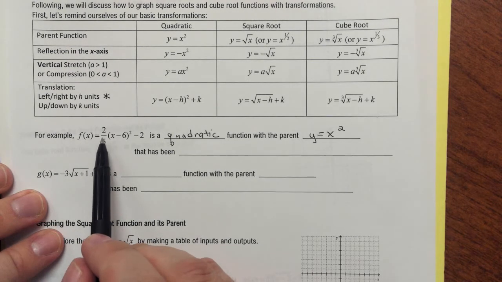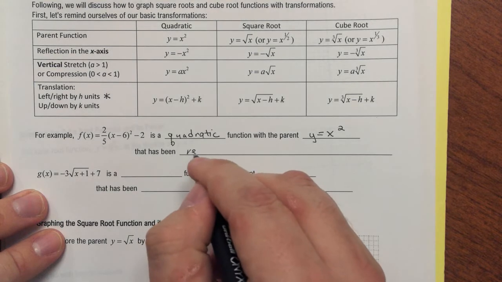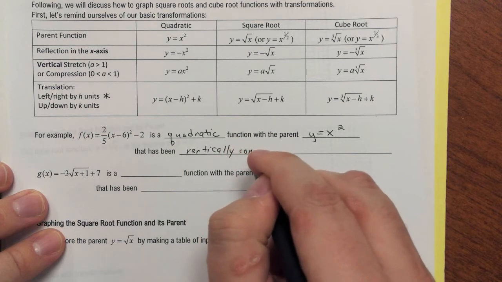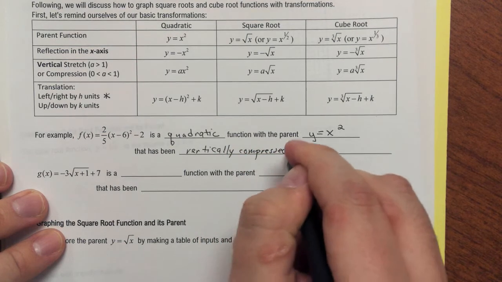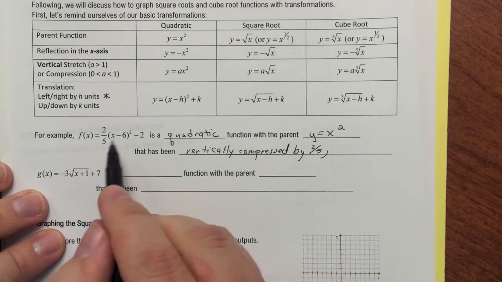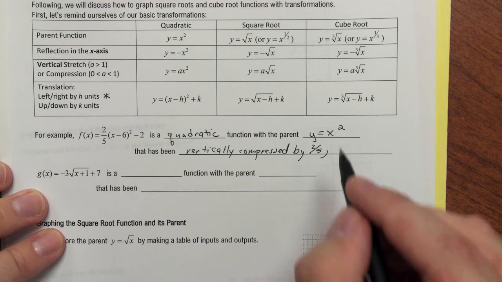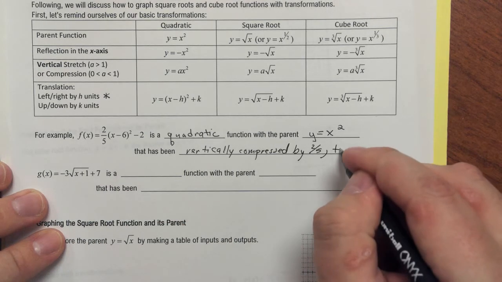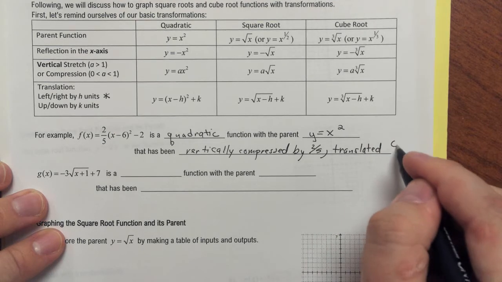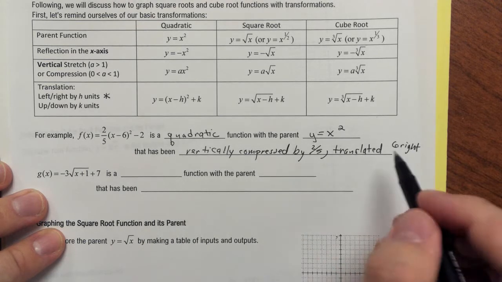What do I have out front? I see a positive 2/5. So that means that there is a vertical compression. So this has been vertically compressed by 2/5. And minus 6 and minus 2, well, x minus 6, I know that means I will go 6 to the right. So I will say I have translated or shifted 6 right and 2 down.